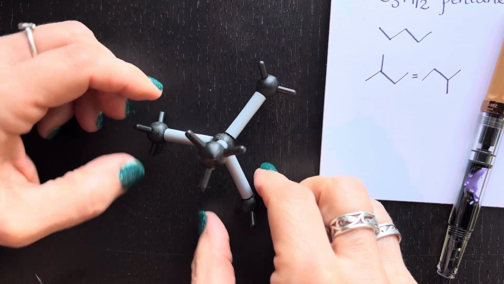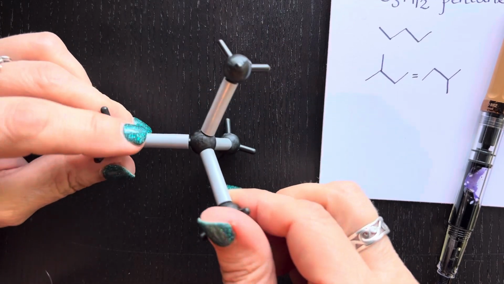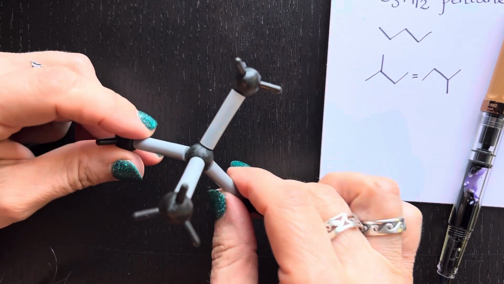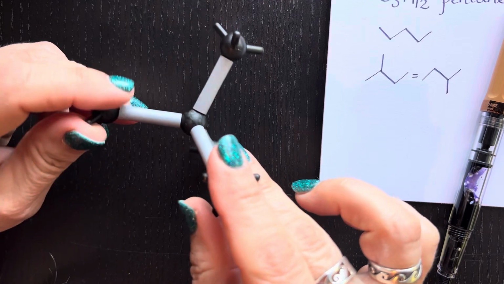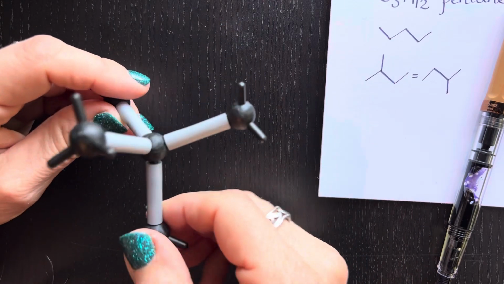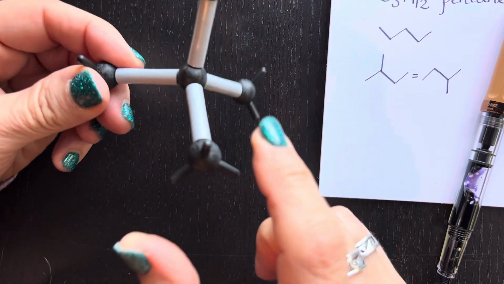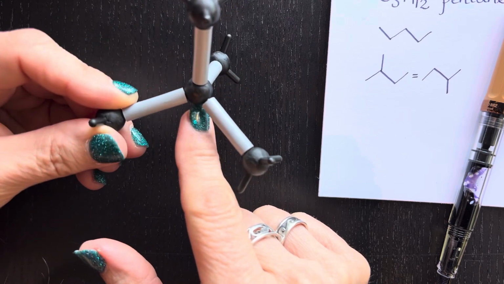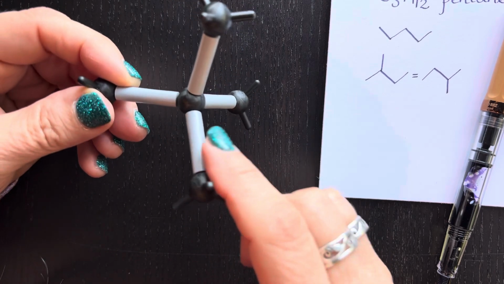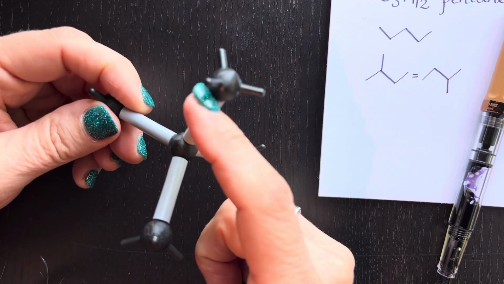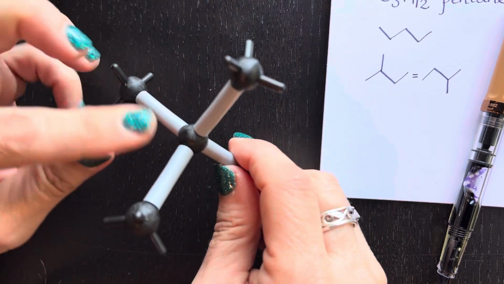So what I've created is a highly branched isomer. Look at this. We've got this central carbon here, and it is branched every direction.